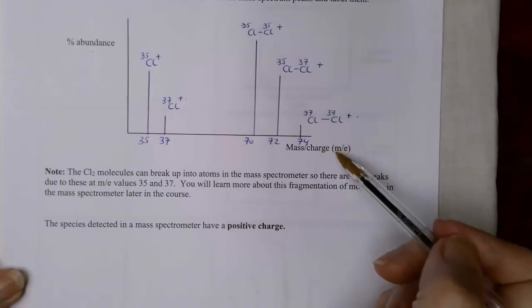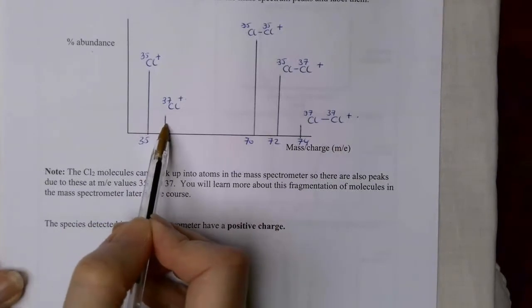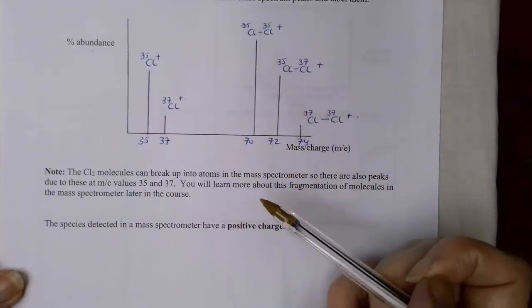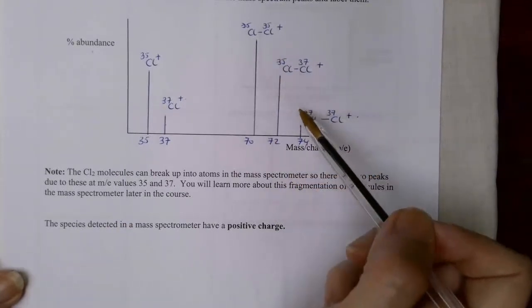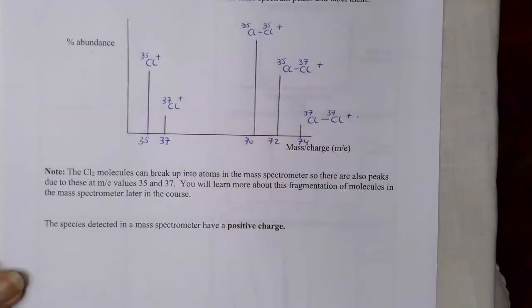So there I have my completed mass spectra for chlorine. I've got my 2 chlorine atom isotopes, and then I've got my 3 molecular ion peaks in the right ratios of roughly 9 to 6 to 1, and this one in the ratio of 3 to 1. So it's important that you show the positive charges, and it's important that you show the relative or percentage abundances.